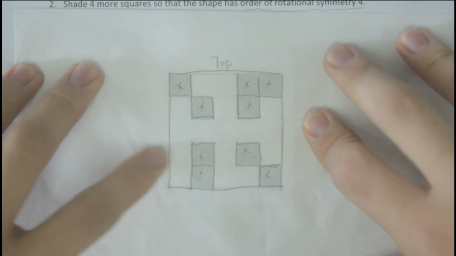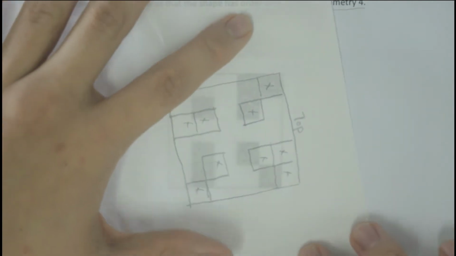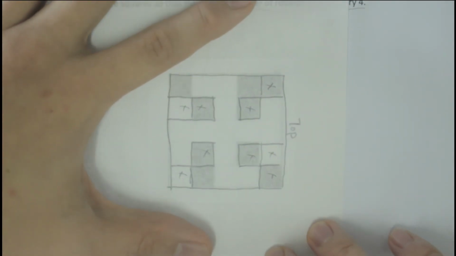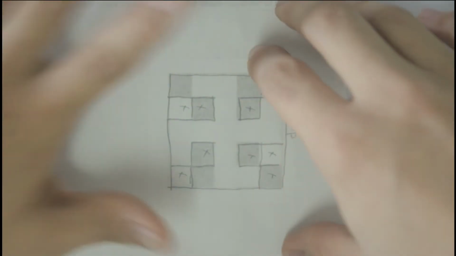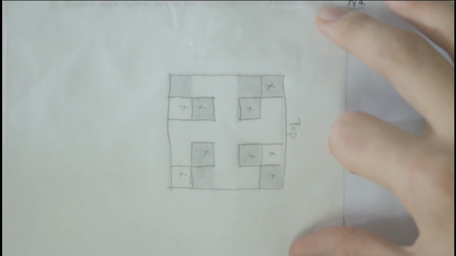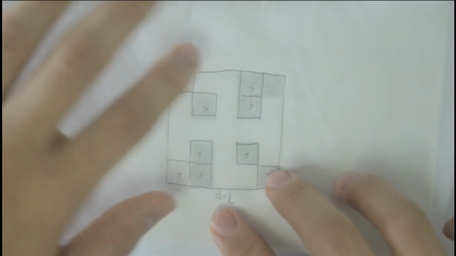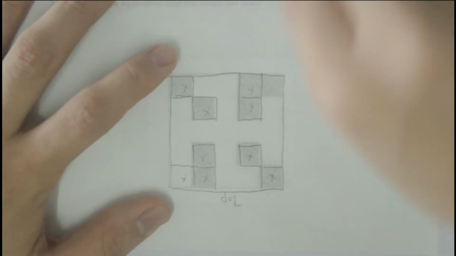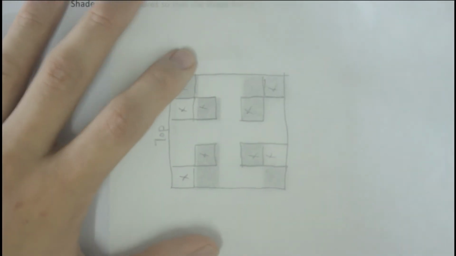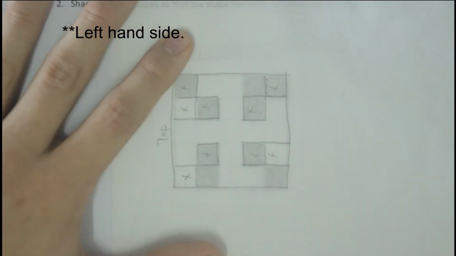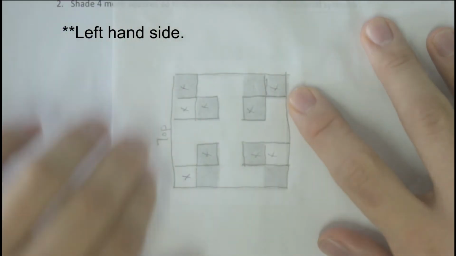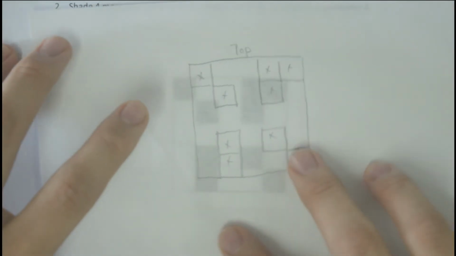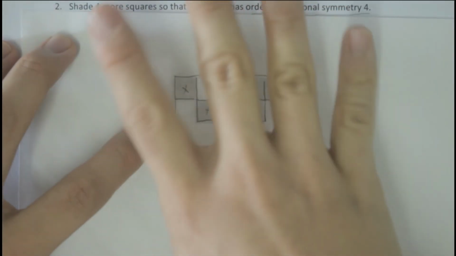So if I were to rotate, it should have a similar shape from this when the top is at the right, and when the top is at the bottom, it should have repeated for another shape. And if I were to rotate it to the top at the right hand side, it should have another similar shape, and it goes into a full turn. It should repeat 4 times.